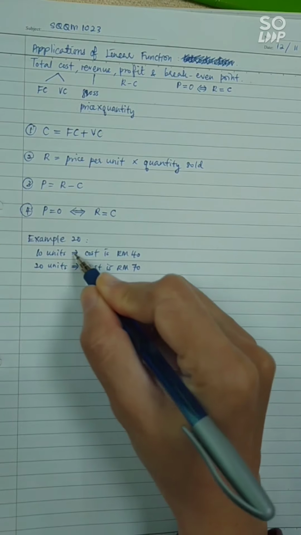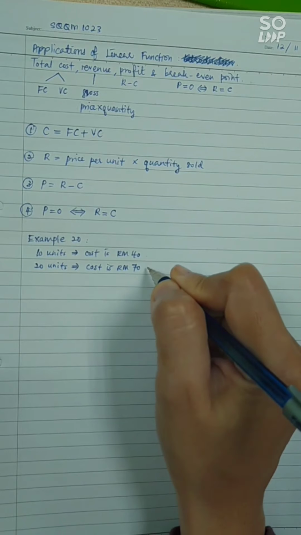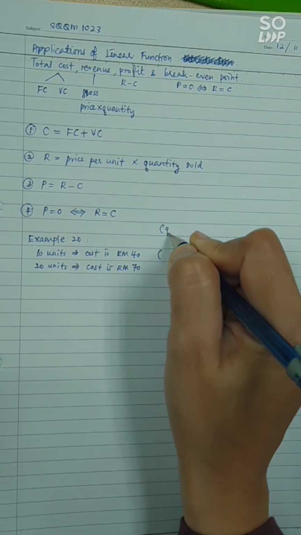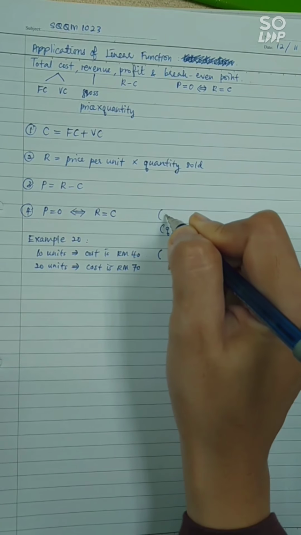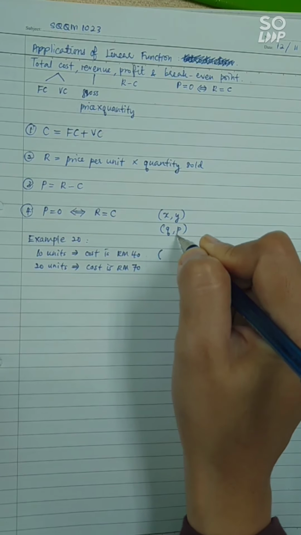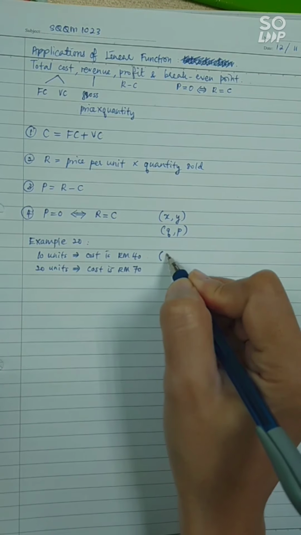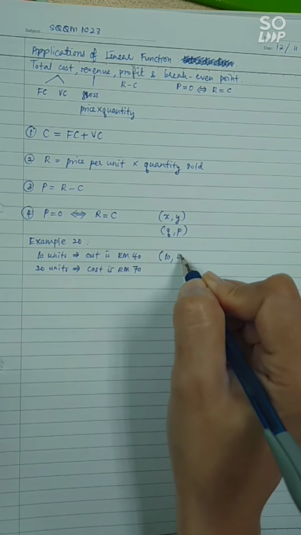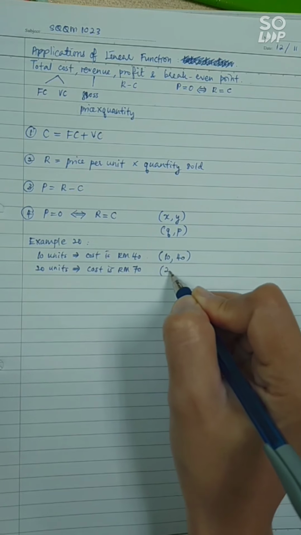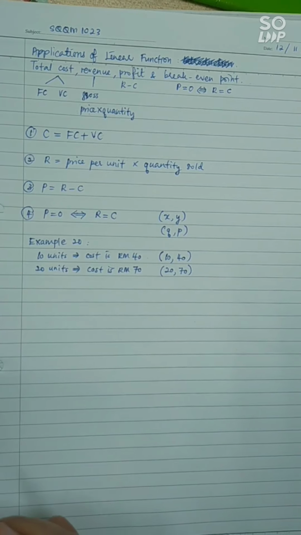Okay, and actually from this information you can convert this into points, that means quantity comma price. Remember, before this we had x comma y, but now it's quantity comma price. Okay, so the quantity is 10, the cost is 40, and when it's 20 units, the cost is 70.